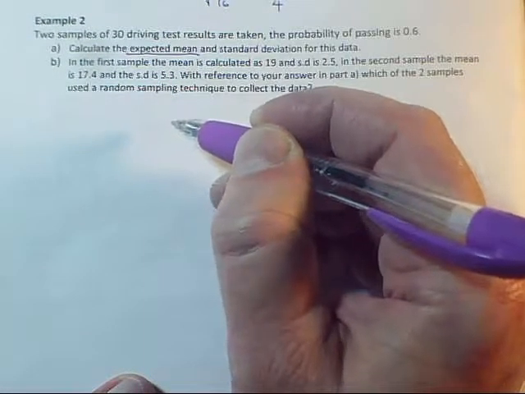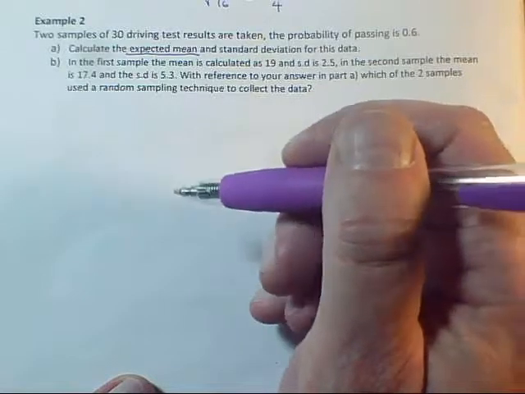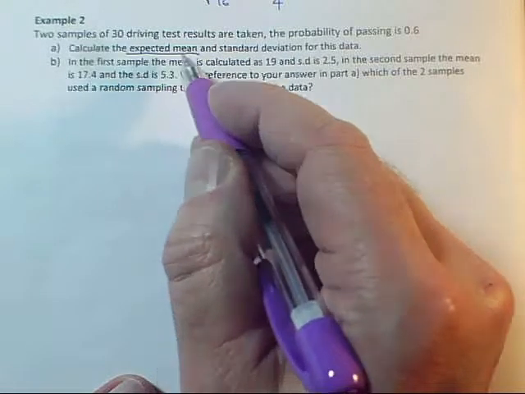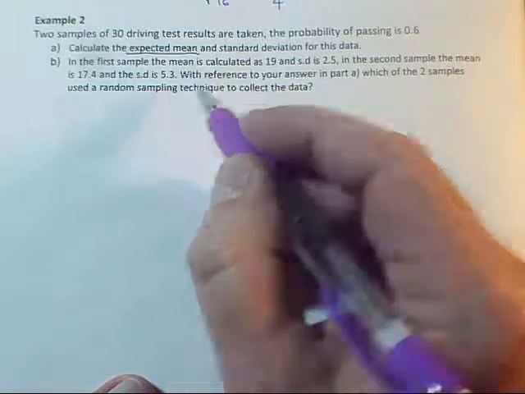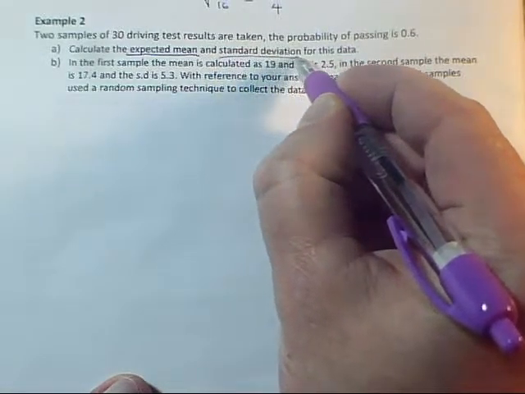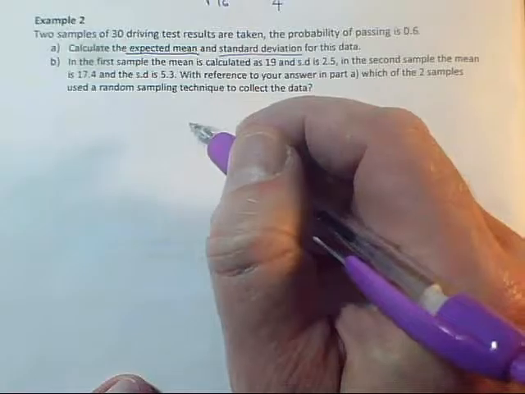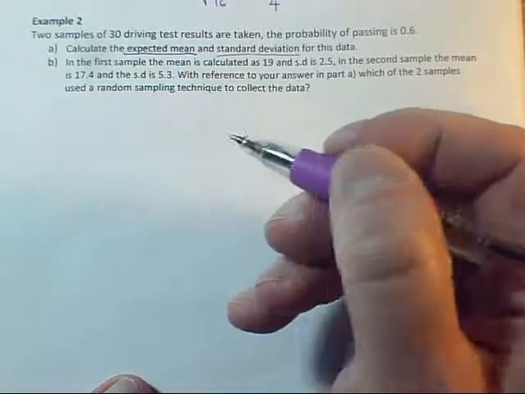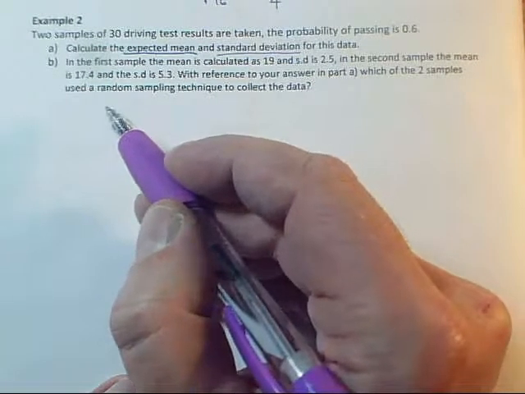Well, the expectation and the mean are the same thing, and the expected mean, they're just saying it twice. So this is the expectation. The standard deviation, well, we're going to be using the variance formula and then converting to a standard deviation. So the first thing I've got to do is check it's binomial.